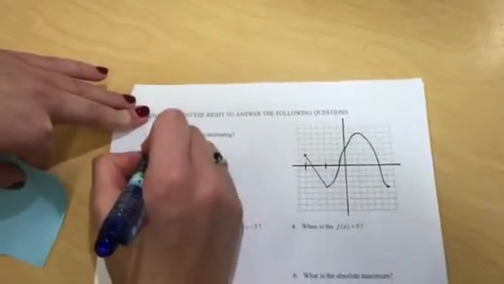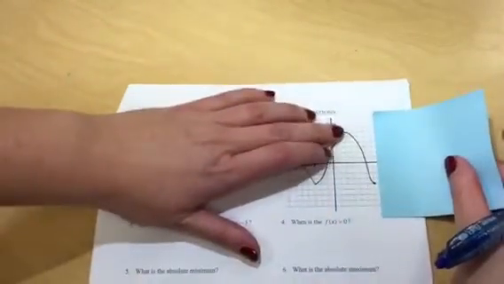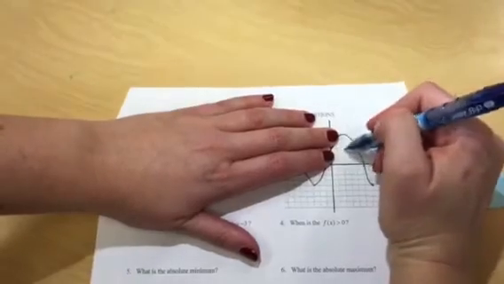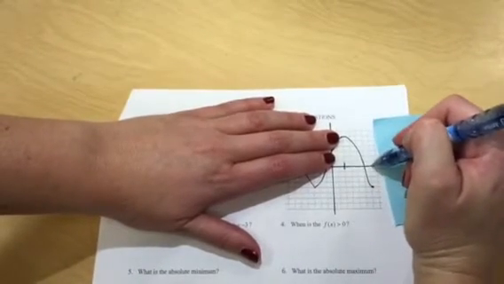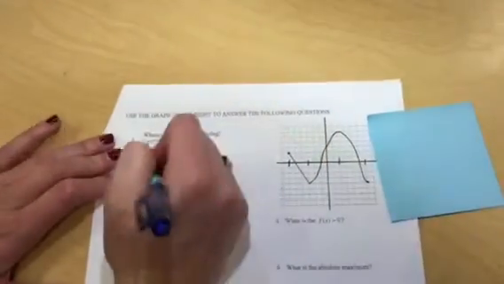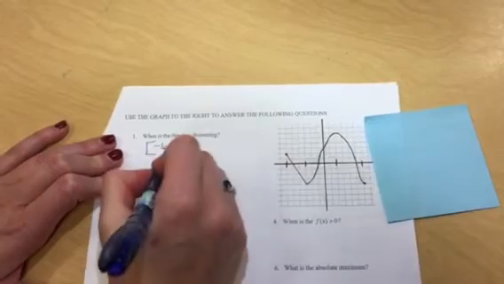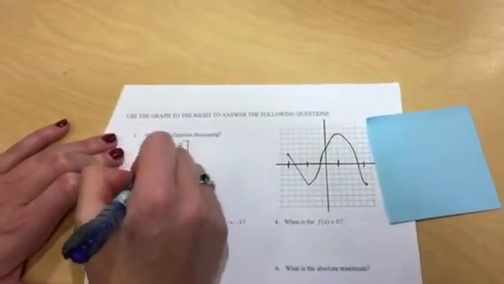Decreasing and increasing, always get brackets. I need every place the graph is decreasing, so now I also need this chunk of the graph. From here to the end, that whole piece is decreasing, so I need from 2 all the way to 6. Those are x coordinates, and they get brackets.